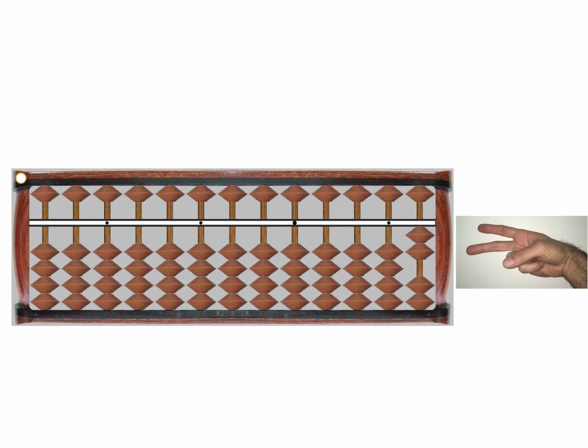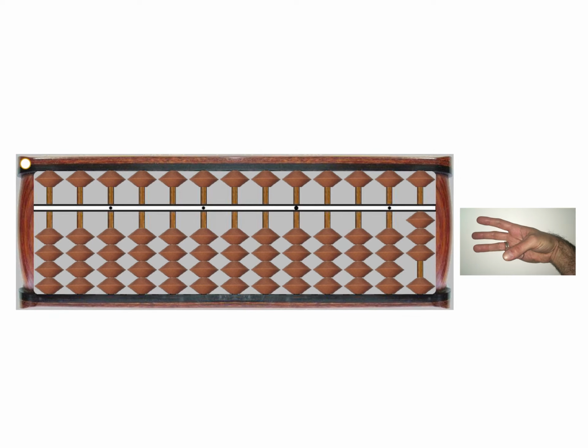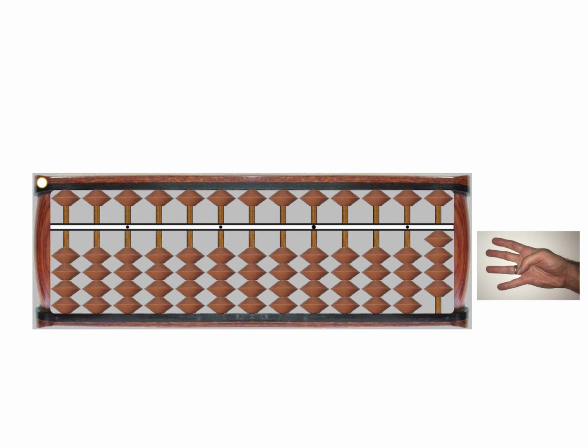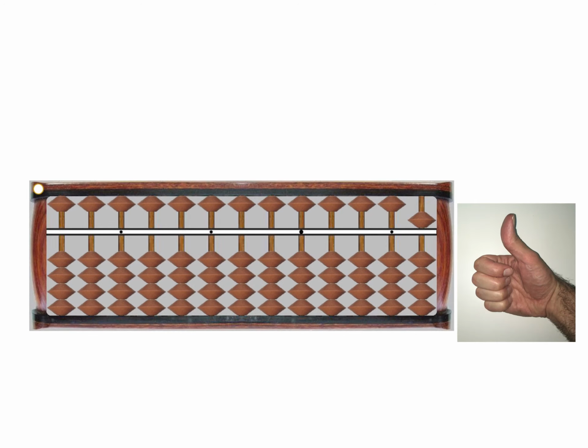The number 2 by 2 fingers. The number 3 by 3 fingers. The number 4 by 4 fingers, of course. But now the number 5 is represented by replacing the 4 beads with the number 5 bead at the top. And so we replace our 4 fingers with our thumb. And again, in northern China, this actually represents the number 5 in some regions.